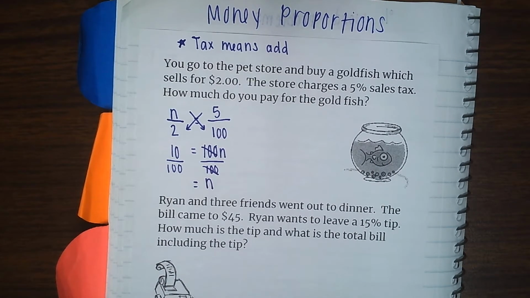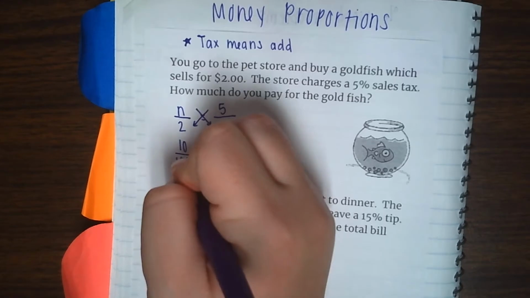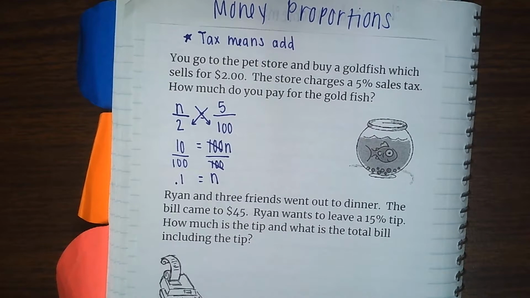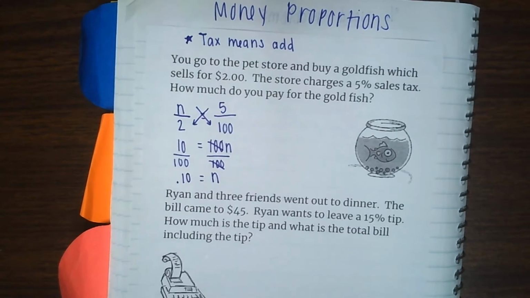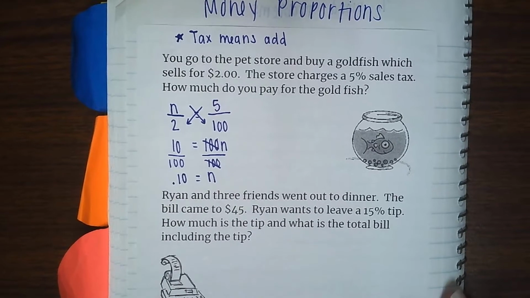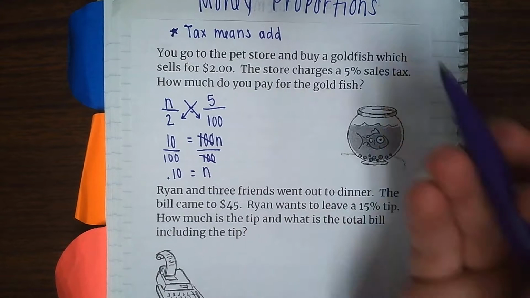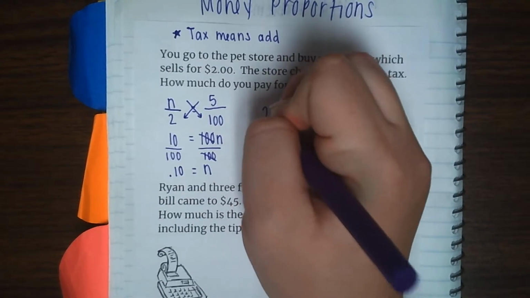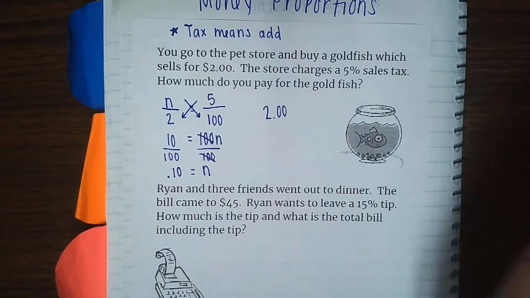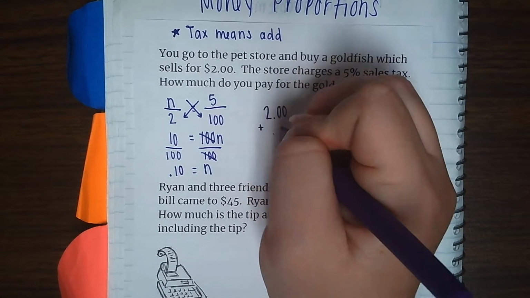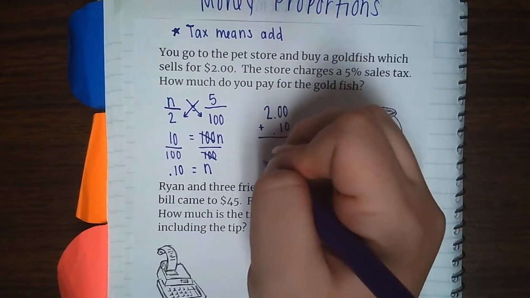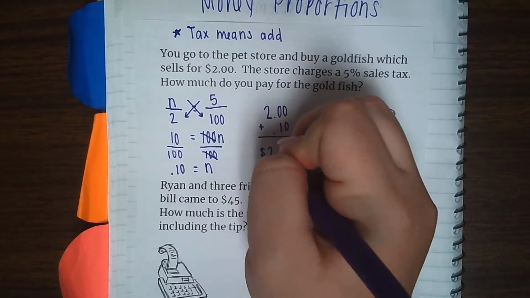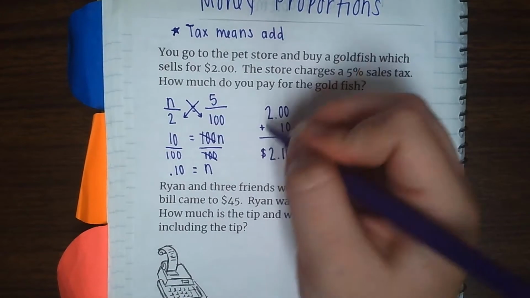And 10 divided by 100 is 1/10. Now, since we know that this is money, we're going to put a 0 behind it because money has to have 100ths. And then we're going to add. So we were paying $2 for our goldfish, plus 10 cents for tax. So our total is going to be $2.10.